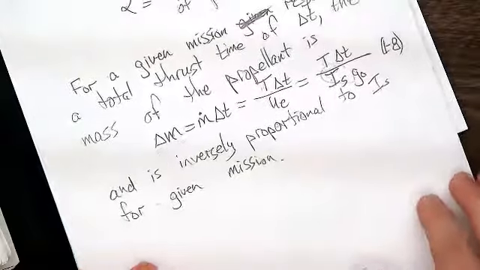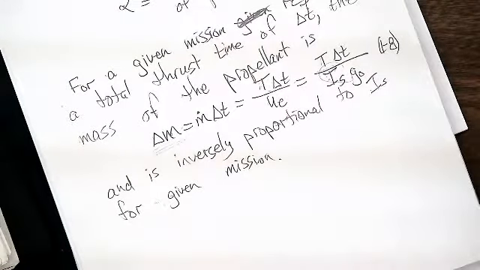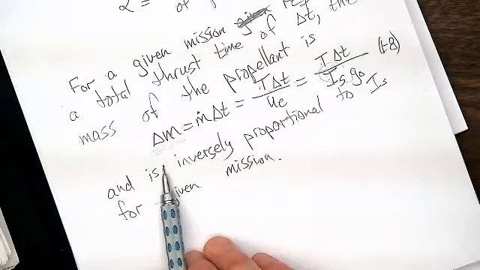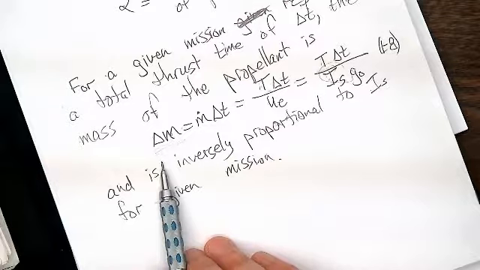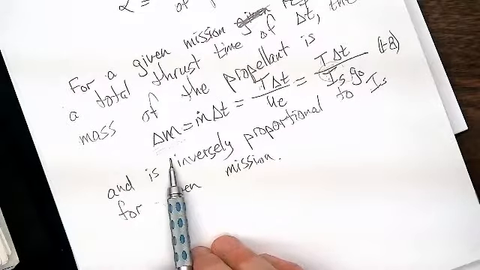So, as ISP goes up, our payload fraction will go up. More mass available for the payload because we don't need as much propellant.